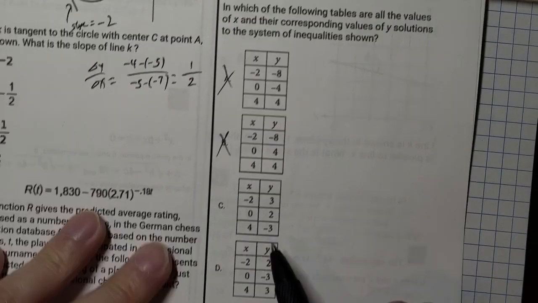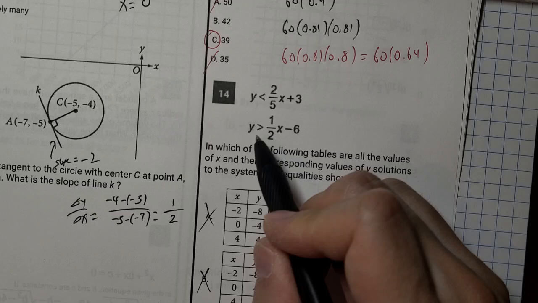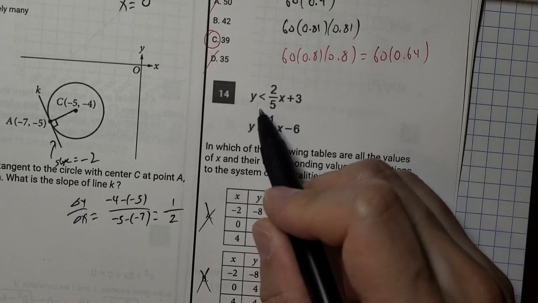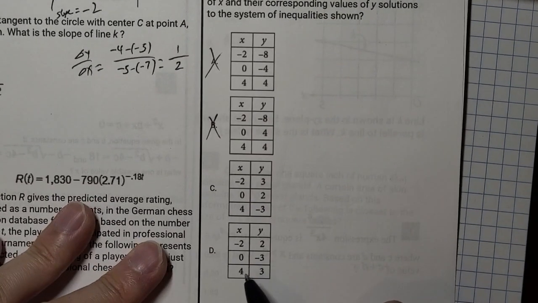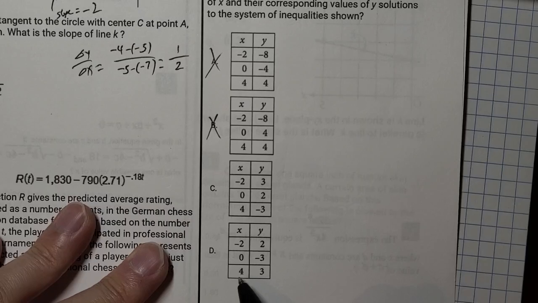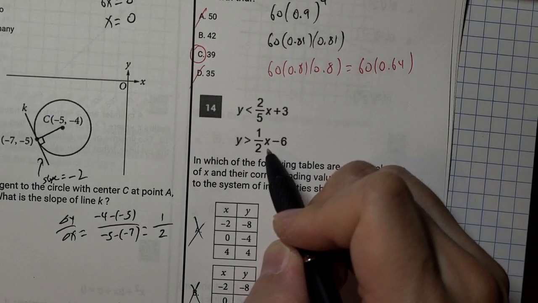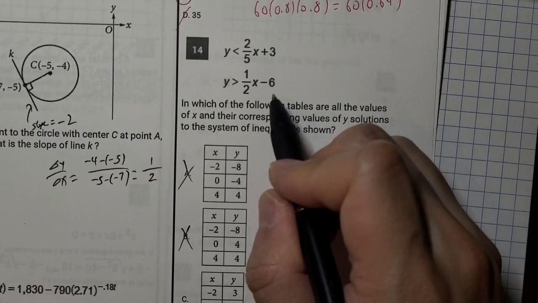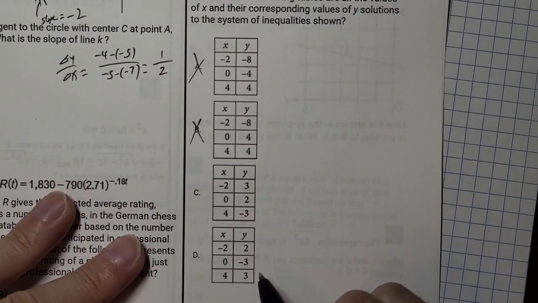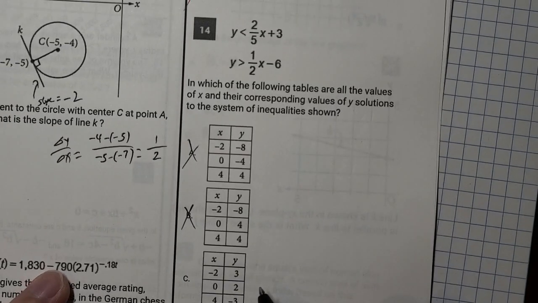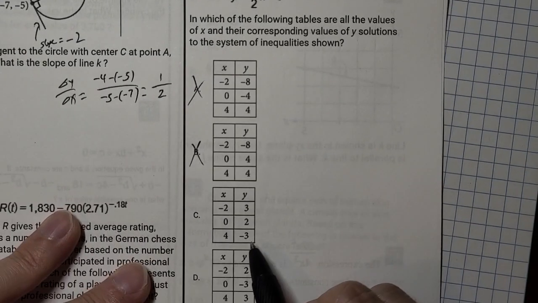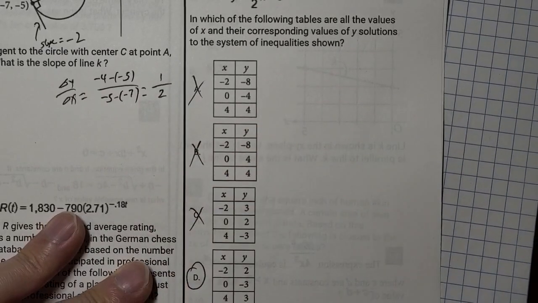Okay, so 4 minus 3. Is that one 4 is greater than, that's for sure true. Or actually 4 minus 3. X is the 4. So 4 over 2 minus 6, right? 2 minus 6, that's minus 2. Minus 2 is less than minus 3, that's not true. Answer is D. 14D. Yes.